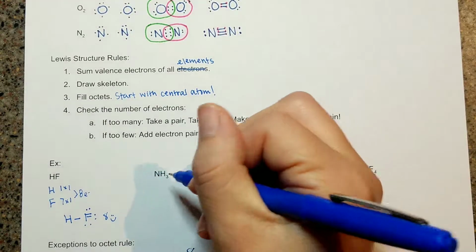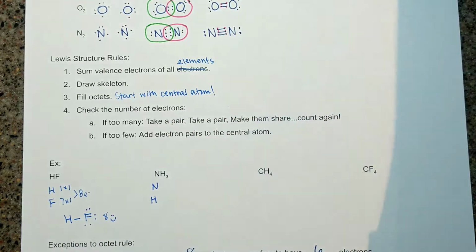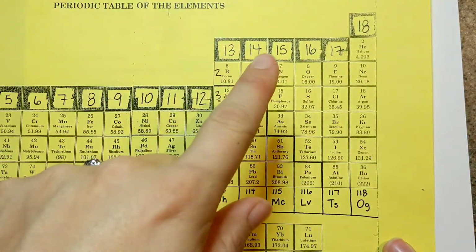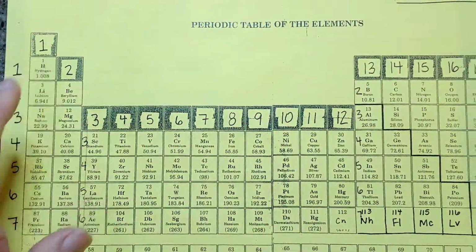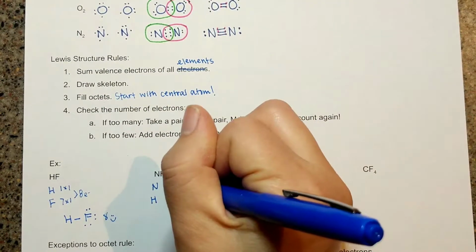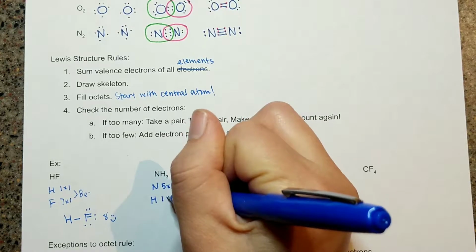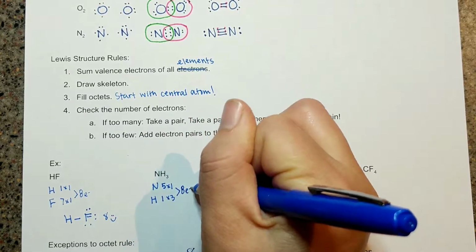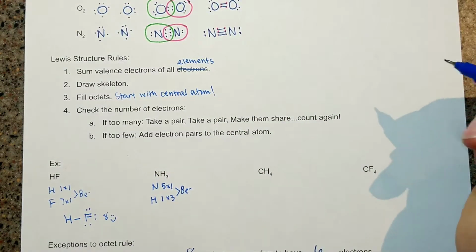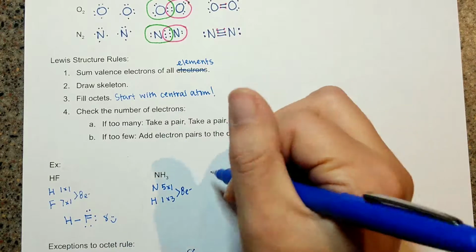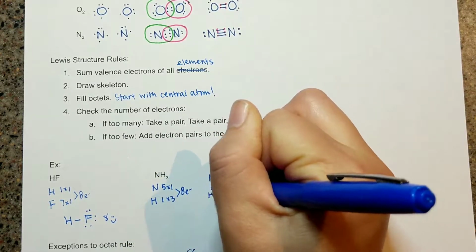Then I have nitrogen, or I have ammonia. Ammonia is made up of a nitrogen and hydrogen. Nitrogen is in group 5, so it has 5 electrons. Hydrogen is in group 1 with 1 electron. So nitrogen, 5 electrons and there's 1 nitrogen. Hydrogen has 1 electron and there's 3, gives me a total of 8 electrons. I draw my skeleton, putting my most electronegative atom in the middle, which is my nitrogen. So nitrogen goes in the middle, and then I have 3 hydrogens coming off.